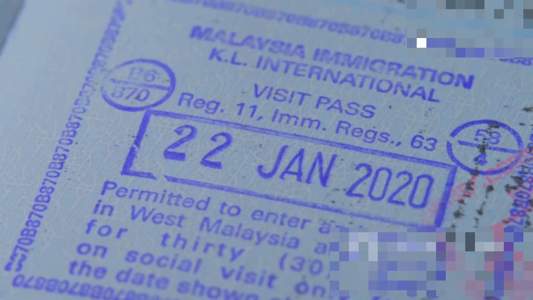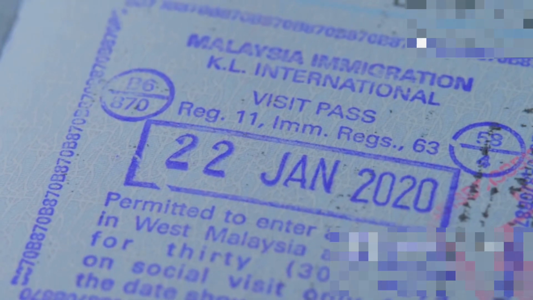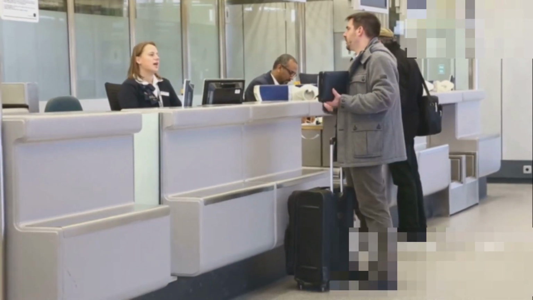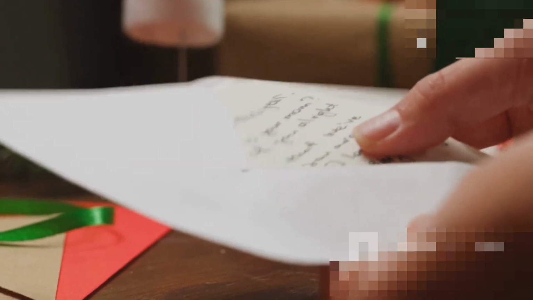It's wise to have at least 6 months validity beyond your planned departure from Canada. This avoids potential issues at the border or with your application. An invitation letter can significantly strengthen your application if you are visiting a friend or family member in Canada. This letter should be written by the person you are visiting.